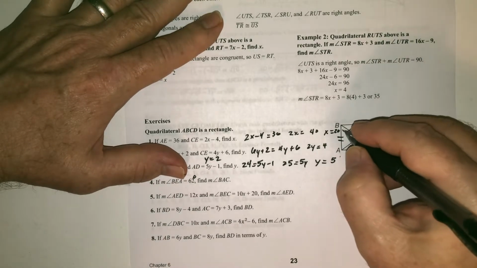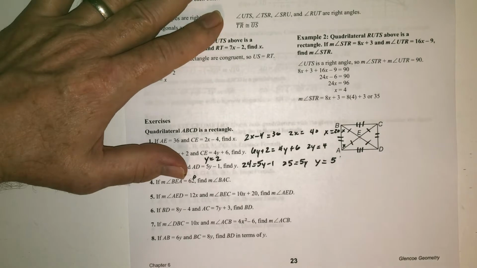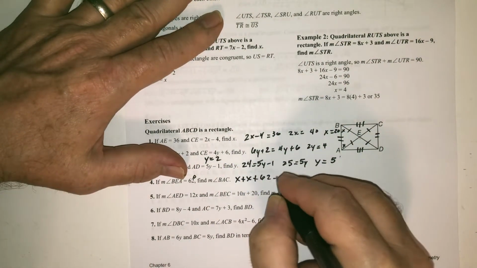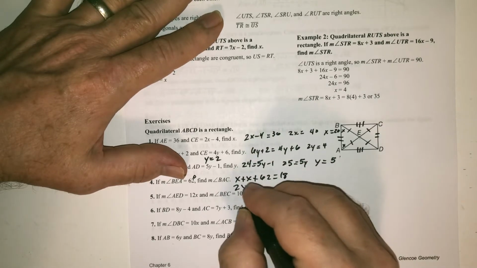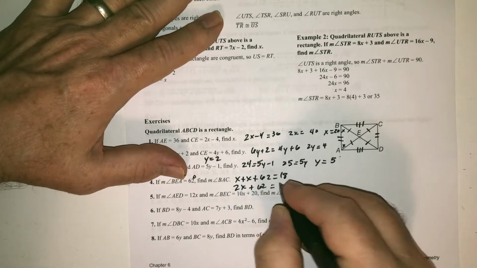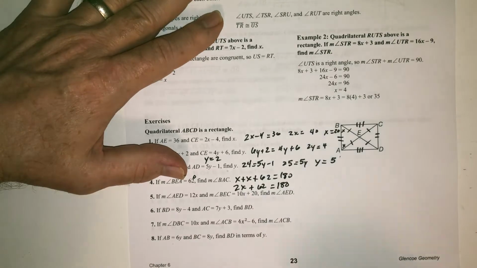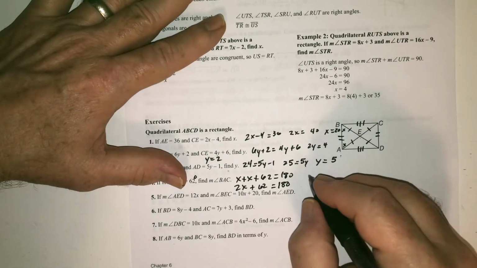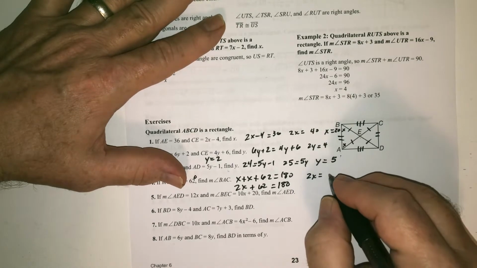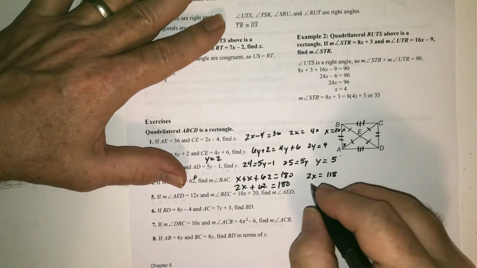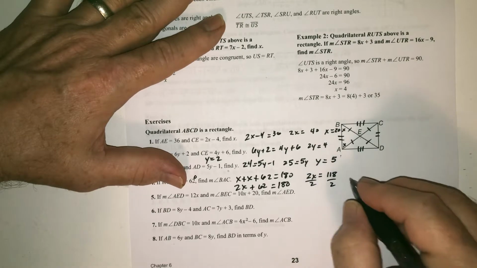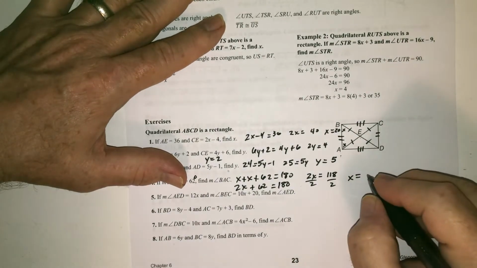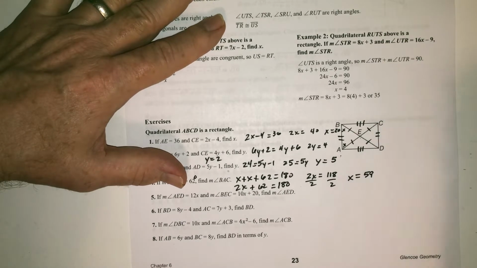If you let this be x, then that down there would be x. So 2x plus 62 would have to equal 180. Subtract 62 from each side and 2x would equal 118. Divide by 2 and x would be equal to 59.